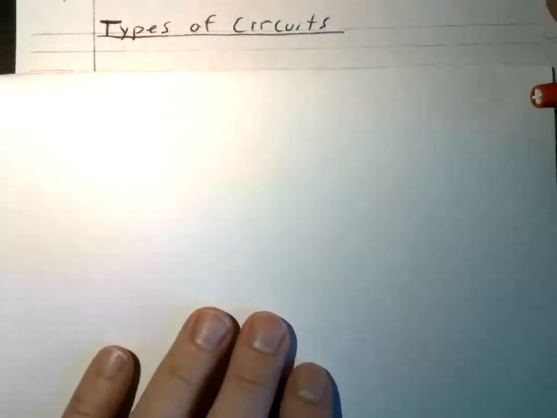What we're going to look at today is types of circuits, series and parallel circuits, and we'll also look at Ohm's law. Okay, so let's go ahead and dive into it.